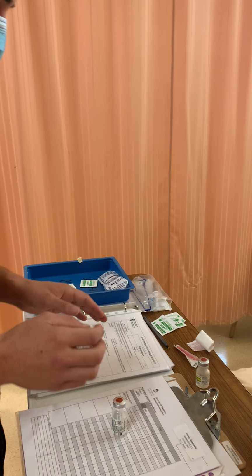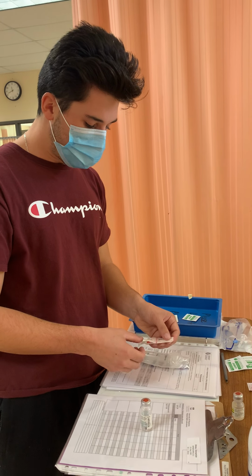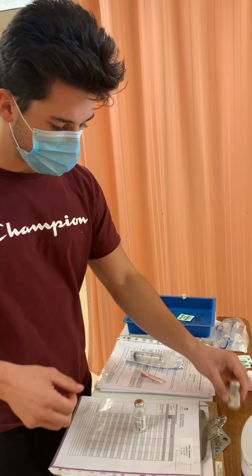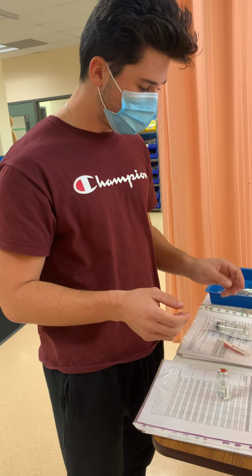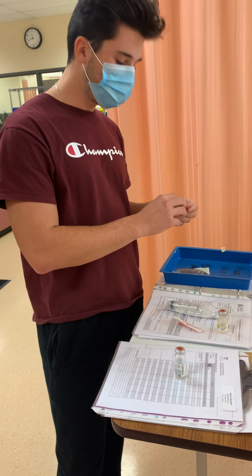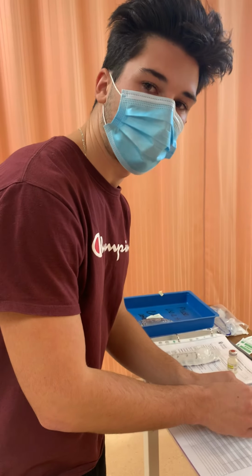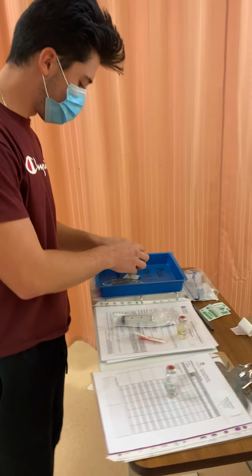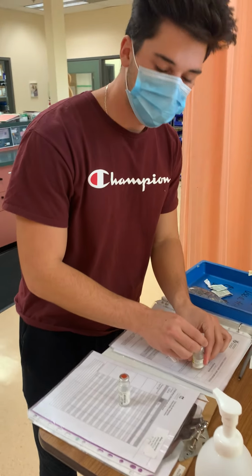Once I have looked at my PDM and done my first check, I can go ahead and grab all my supplies. I'm going to grab my syringe, my blunt fill needles, and my normal saline that I'm going to add. To start, I'm going to grab an alcohol swab and swab the top of the vial for 30 seconds, let dry for 15. Then I'm going to grab another alcohol swab for my normal saline, swab for 30 seconds, let dry for 15.